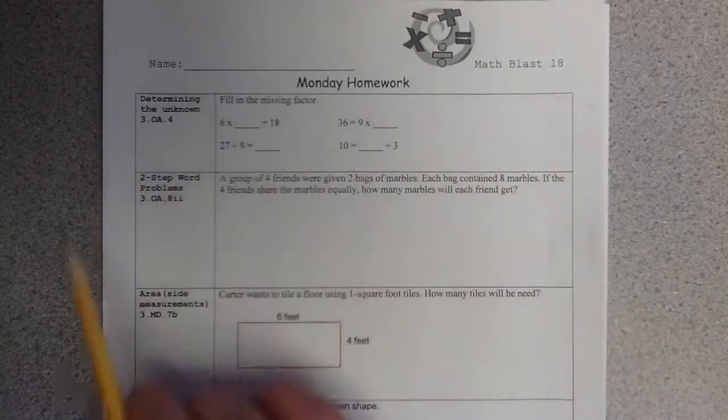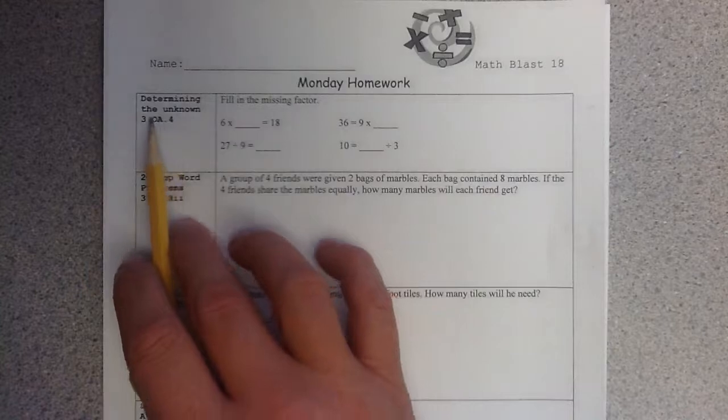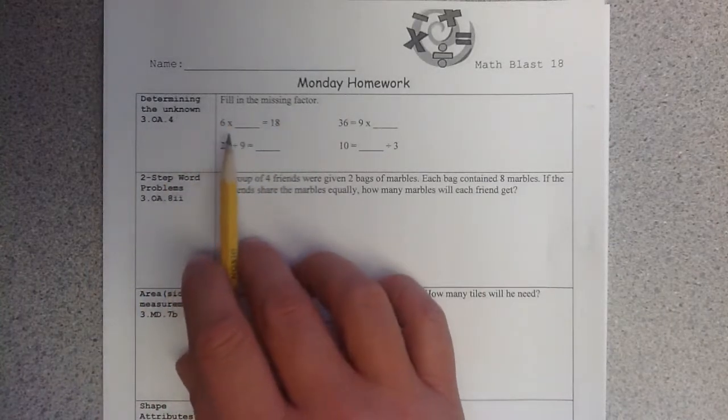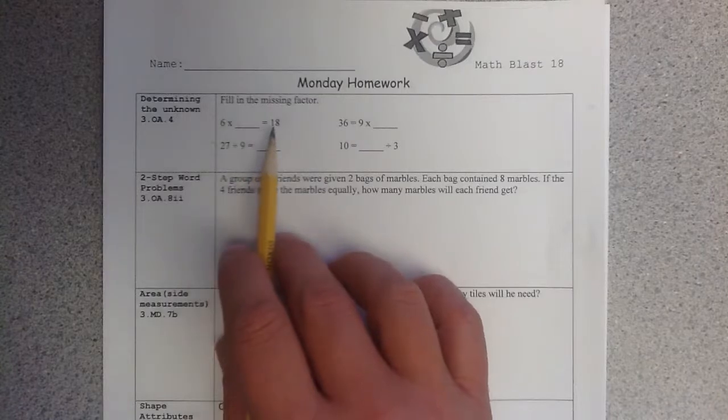Math Blast 18, Grade 3. Determining the unknown. Fill in the missing factor. 6 multiplied by what equals 18?